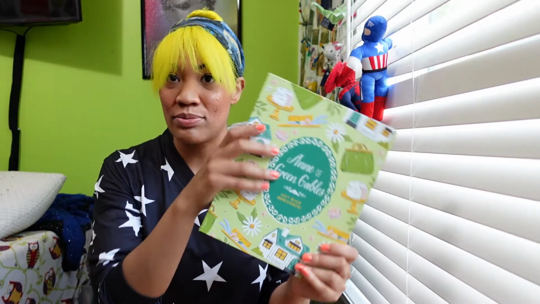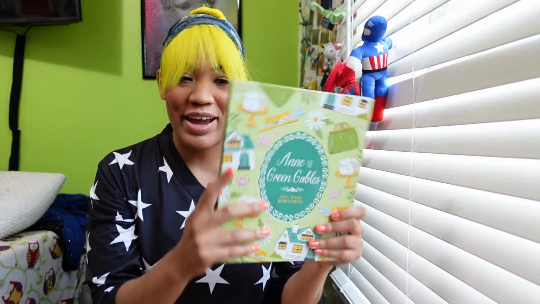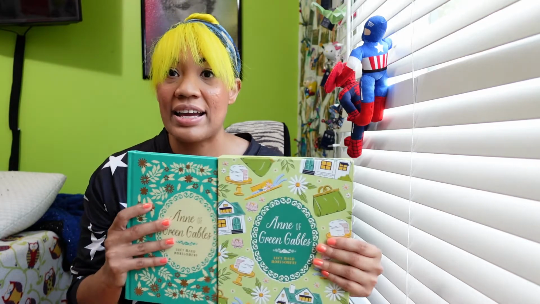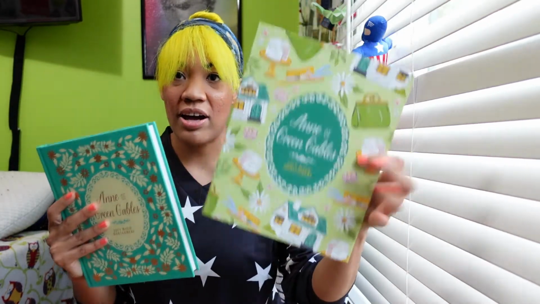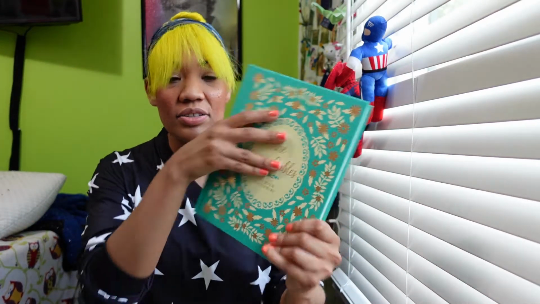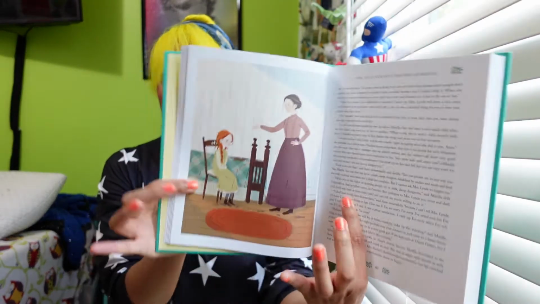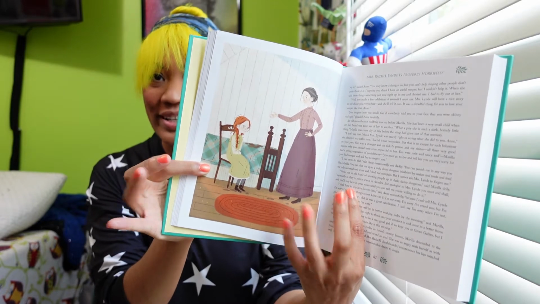I found this really cool copy of Anne of Green Gables. This would be my fourth copy of Anne of Green Gables. I'm starting a collection of different editions of the series, and it has a little box that the actual book fits into, and the cover looks like this. And it's also illustrated with these wonderful little illustrations. There's Anne and Marilla.